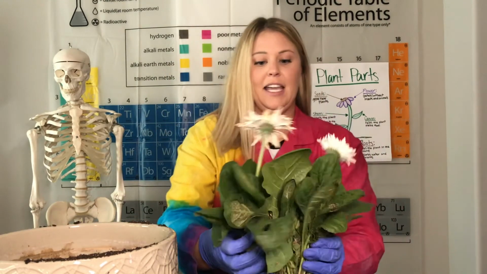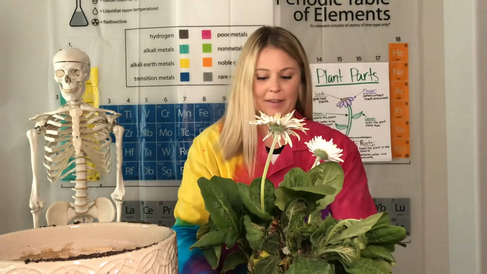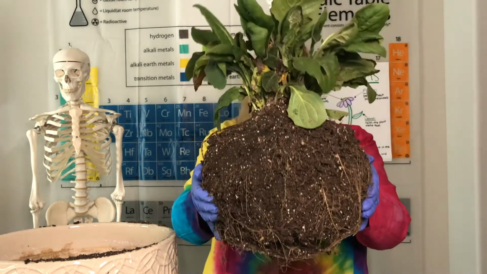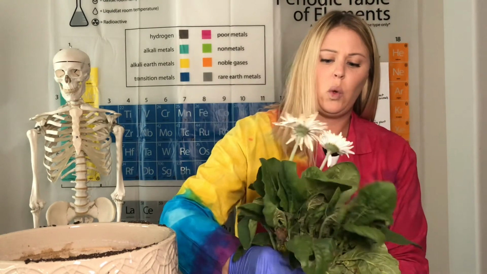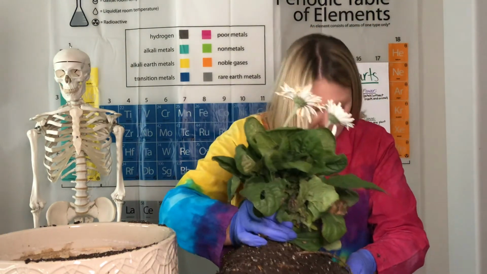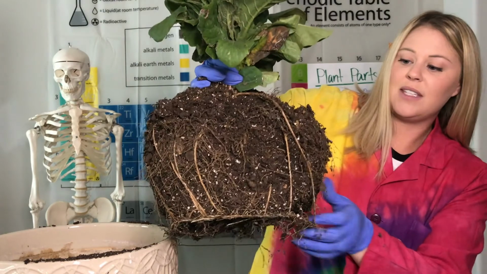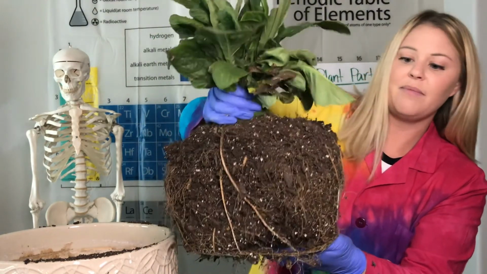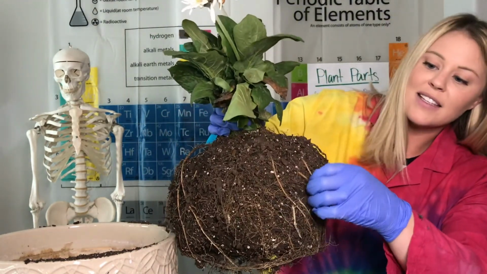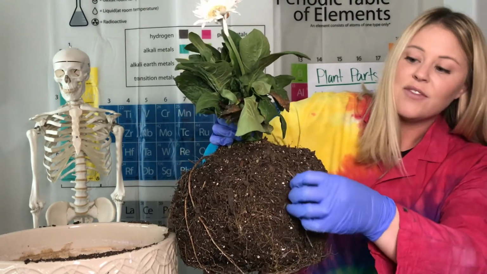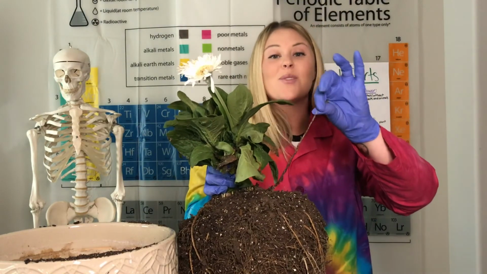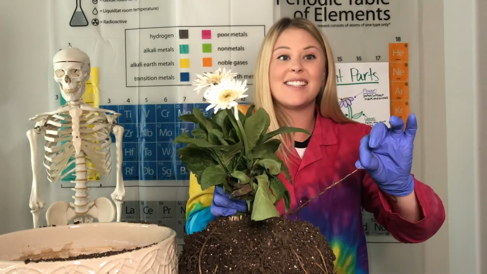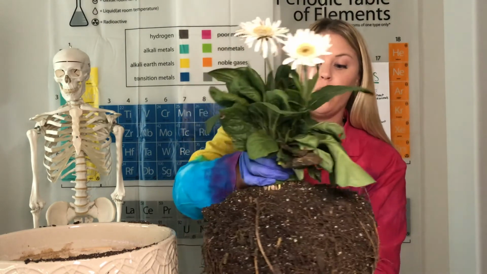So here's our Gerber daisy. And here's our root ball, okay? So this is what our plant looks like. Now you can see, I'm gonna hold the Gerber daisy by its leaves. Do you see these strings? This is a really good picture. See these? They kind of look like straws. These are the roots of the plant. So scientists, these are what, there's a good one. These are what's absorbing that water and those nutrients to make the plant healthy and grow really well.